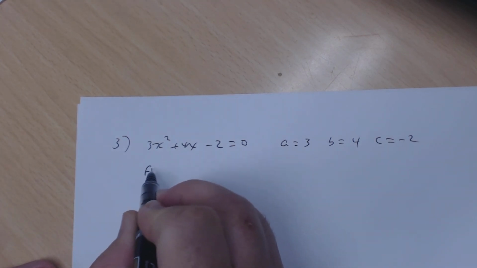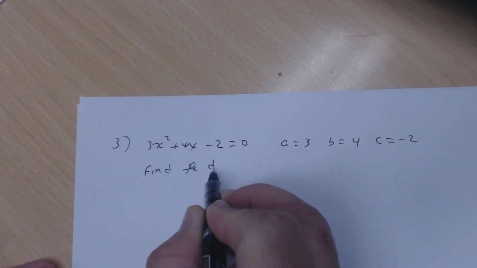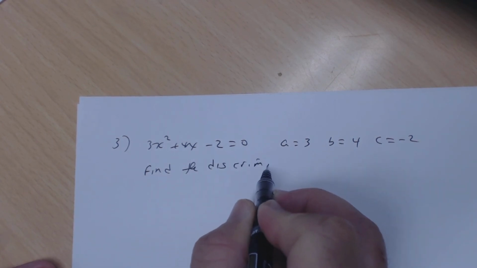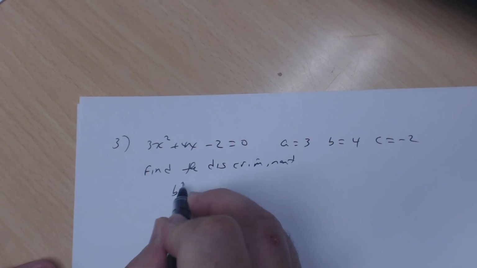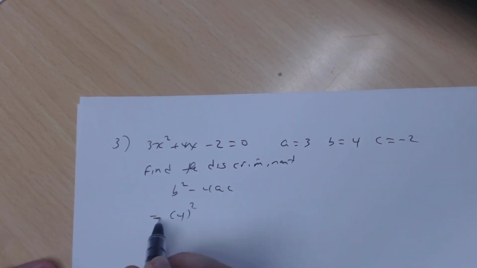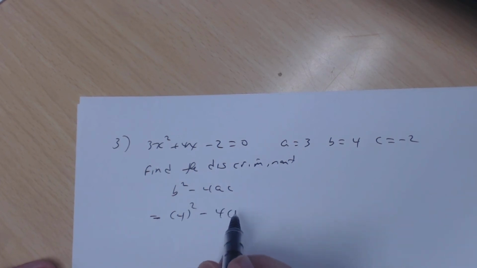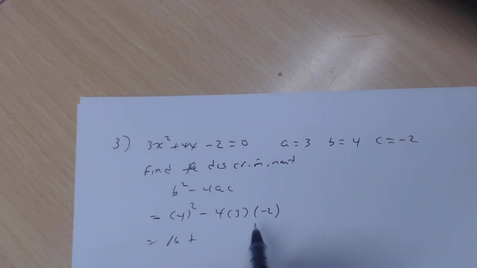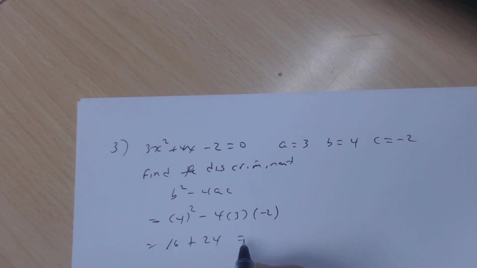So we're going to find the discriminant. That's b squared minus 4ac. B is 4, so I'm going to square it. So 4 squared minus 4 times a, which is 3, times c, which is negative 2. So 4 squared is 16. A negative times a negative is a positive. 4 times 3 is 12. 12 times 2 is 24. And so 16 plus 24 is 40.